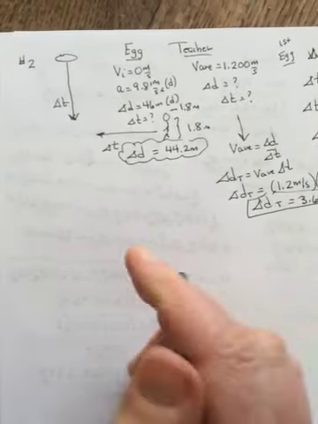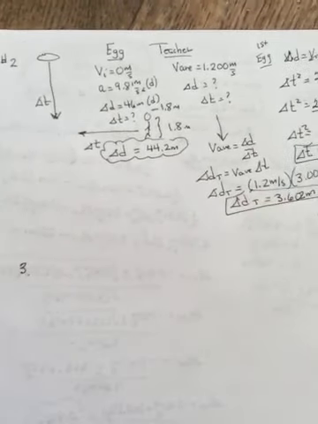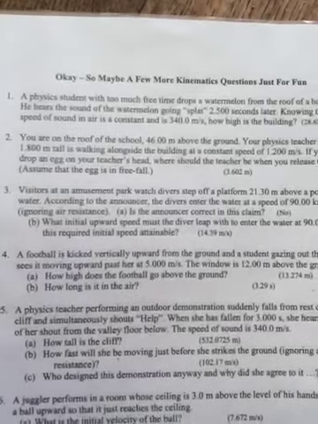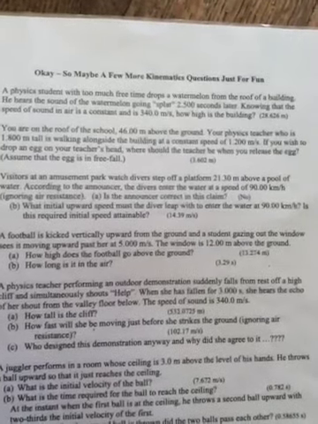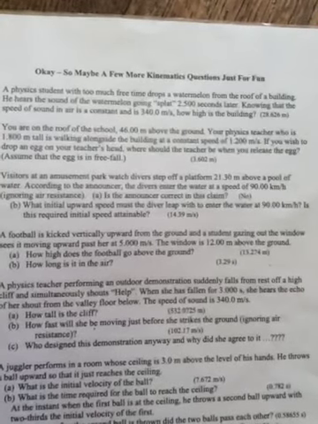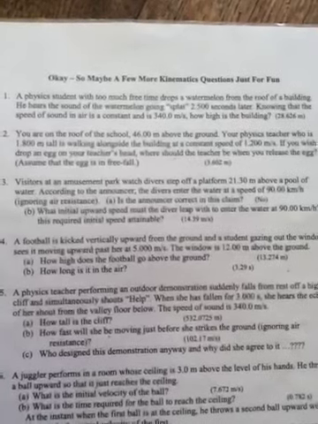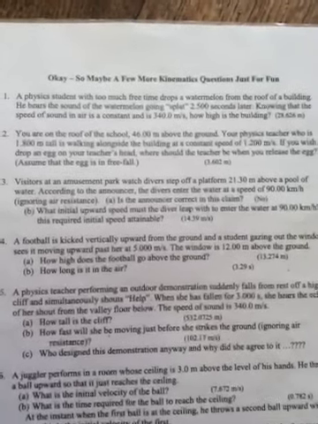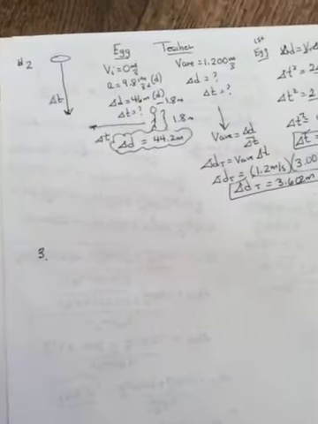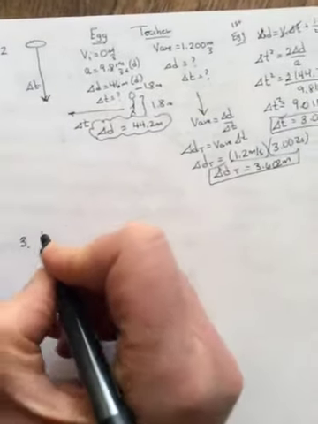Number 3. Number 3 says, visitors at an amusement park watch divers step off a platform 21.3 meters above a pool of water. According to the announcer, the divers enter the water at a speed of 90 kilometers per hour, ignoring air resistance. Is the announcer correct? So here you're wanting to find the VF, when they hit the water, to see if it's really 90 kilometers per hour. Okay? So it's actually only one part.